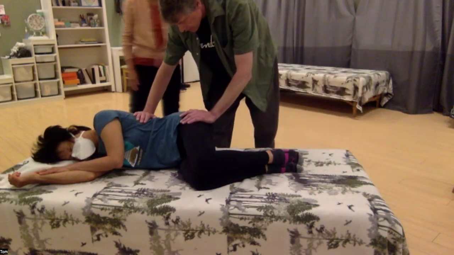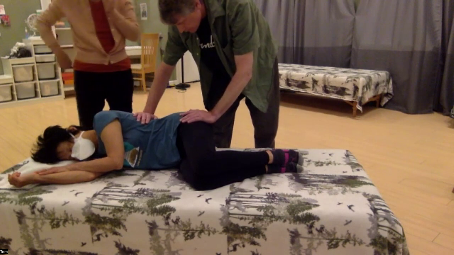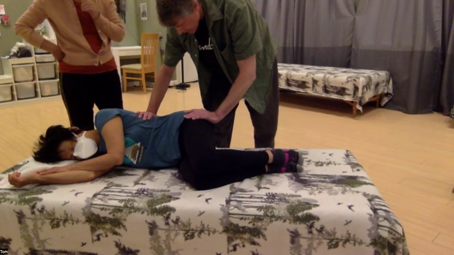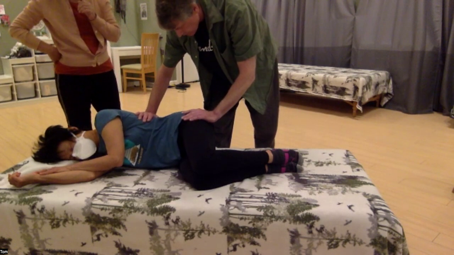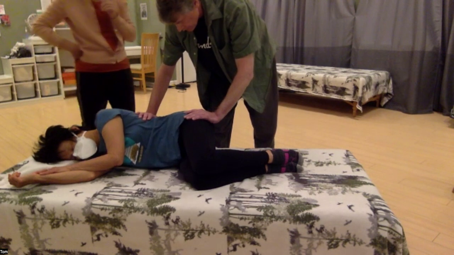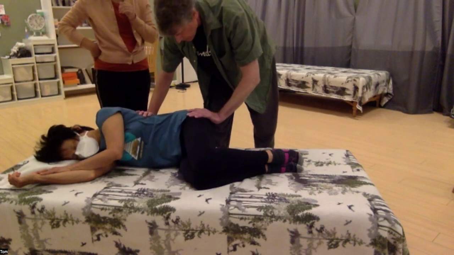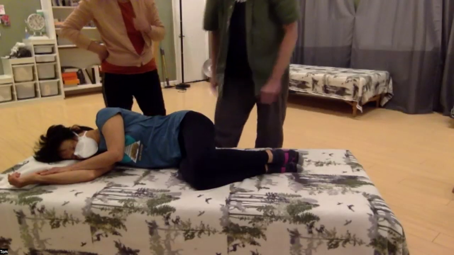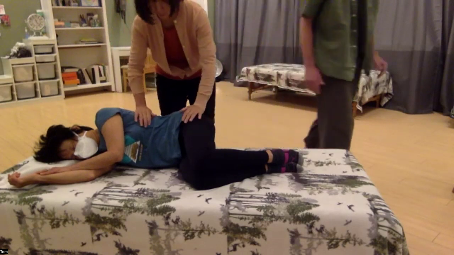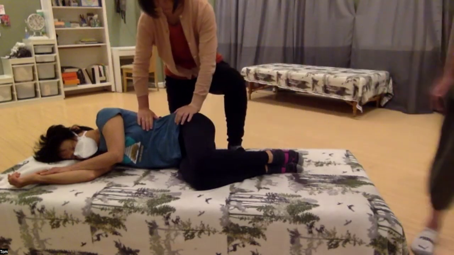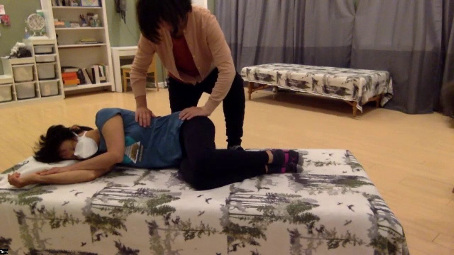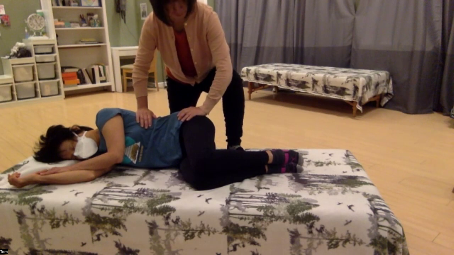Okay, let's see if this works. So I have the hand on the hip. I feel that the hip is kind of stacked. A little forward. Stack. A little back. So when is one hip joint directly over the other hip joint? It may be easier to feel with your hand on the trochanter, or it may be easier to feel the other way. So this is stacked.